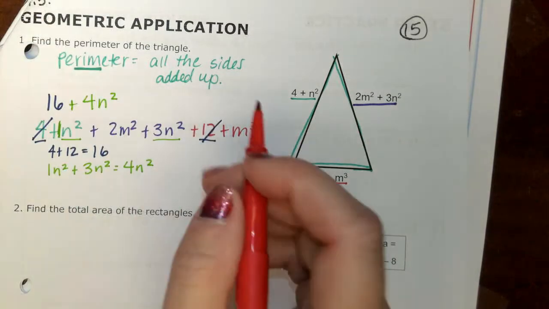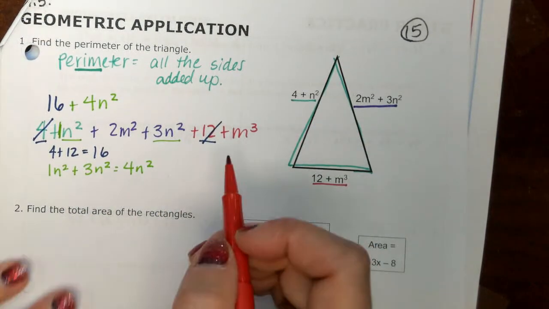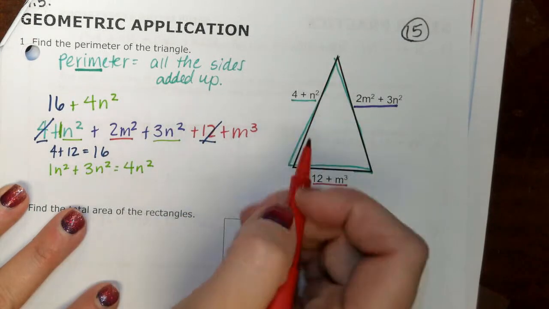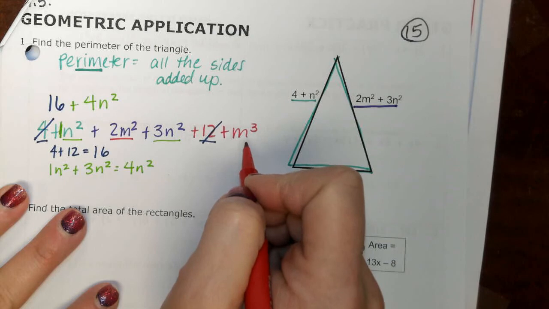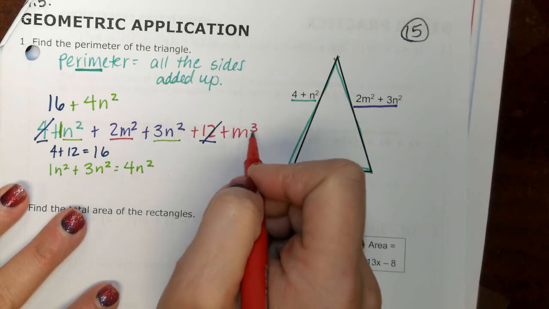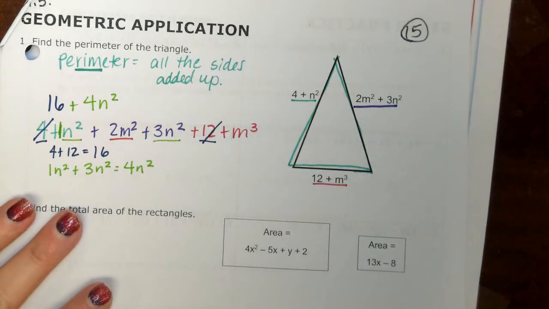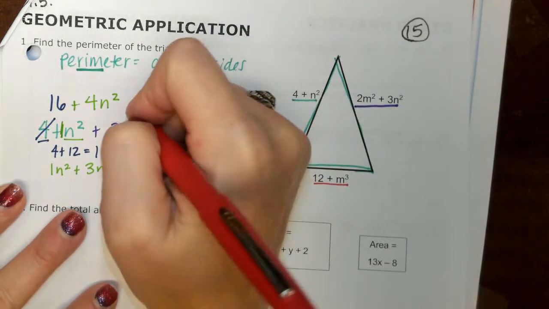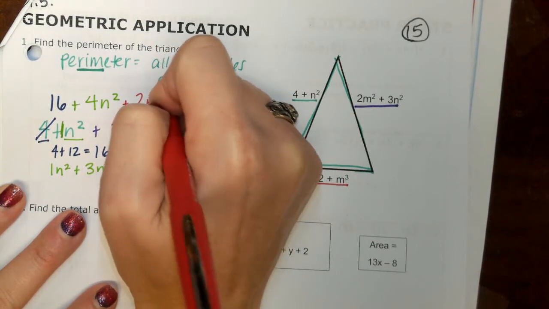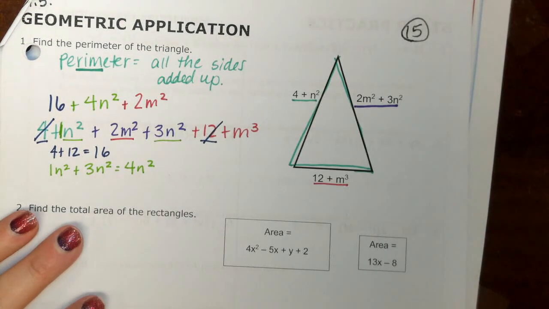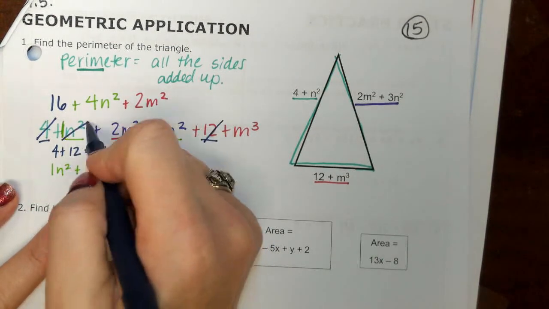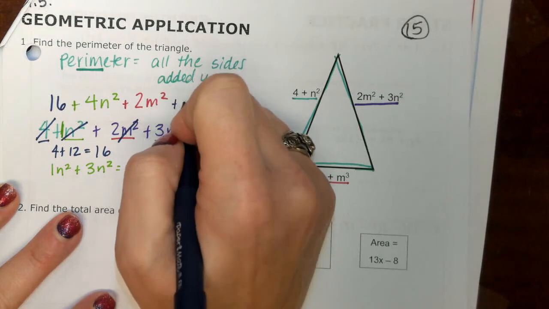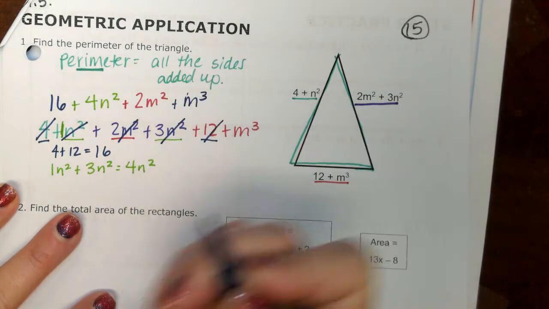Next we have the m's. We only have one m squared term, which is 2m squared. Why can't we add the one at the end? It's an m, but it's m to the third power. That's a different family, so we can't add things together that are not in the same family. Since that's our only one, we're just going to add the 2m squared there. I forgot to mark these out for you. We're just left with that 1m cubed at the end, so we're just going to leave that just like it is.